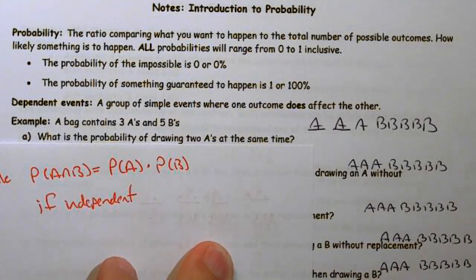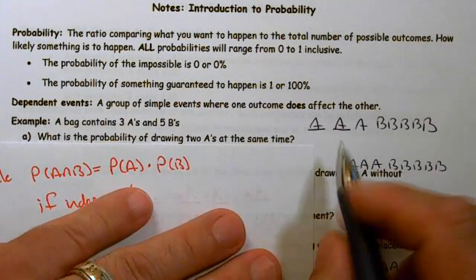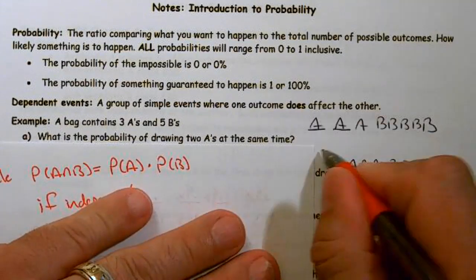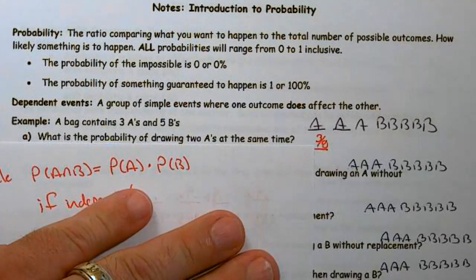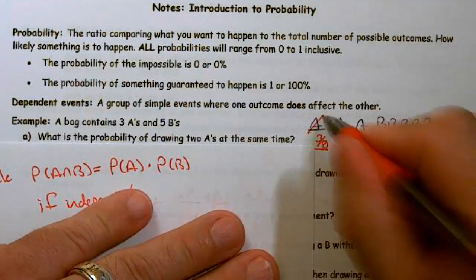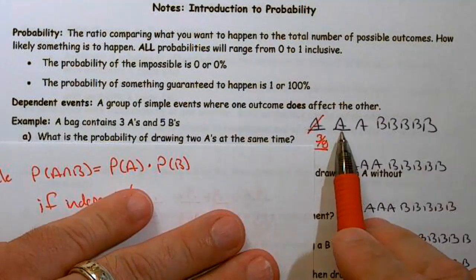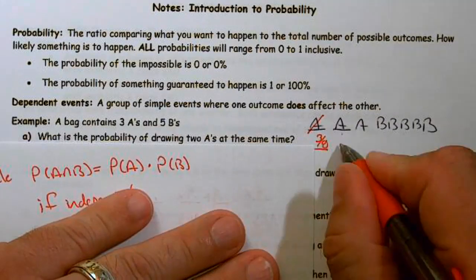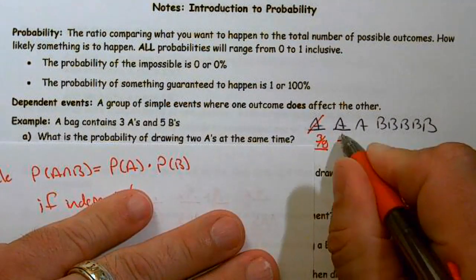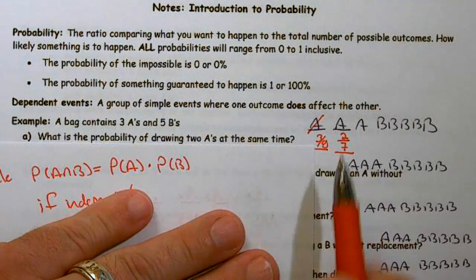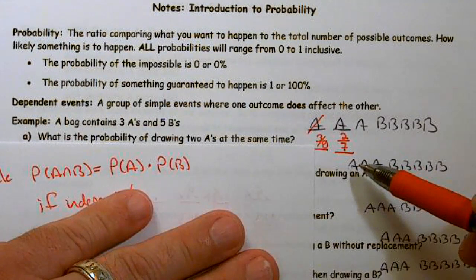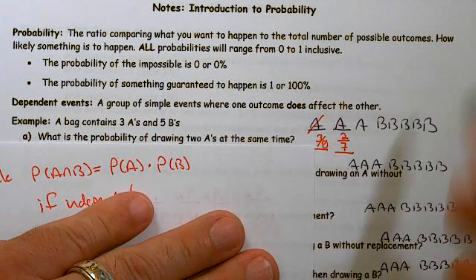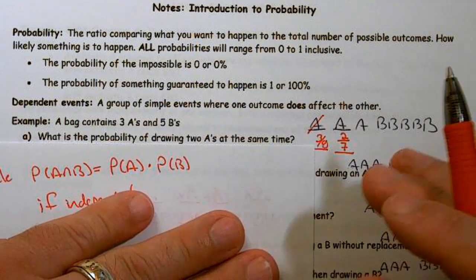So let's do the probability of drawing 1 A. Well, the probability of drawing the first A would be 3 out of 8. That's easy enough. But we still have the problem of the second A. Now for the second A, it's like we went back to the bag and we only have 7 total letters and 2 of them are A's. So essentially we had a bag with 8 letters and then a bag with 7 letters. Basically you're having to draw 2 separate times. So we've made them into 2 independent events.